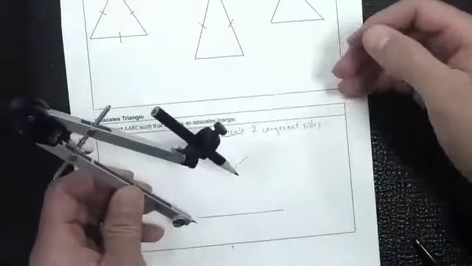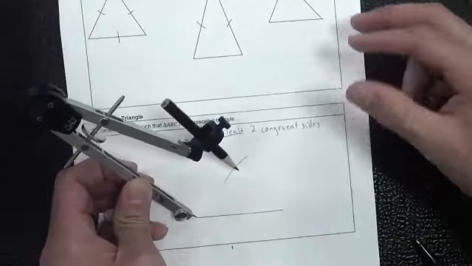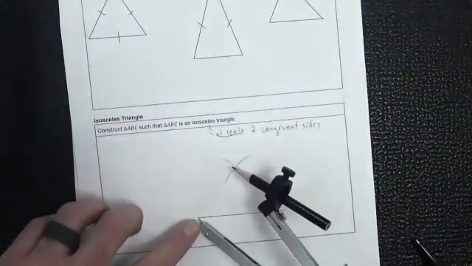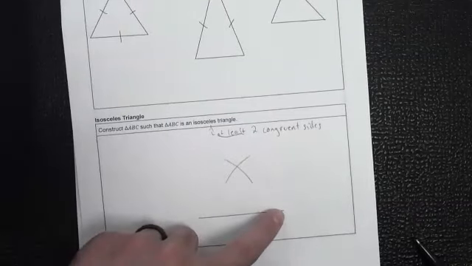So now if I go over on the other side and I do the same thing, I draw a similar arc, just make sure that they actually intersect. It's the important part. Now the important concept here is anywhere from this endpoint to that arc is the same distance. And anywhere from this endpoint to that arc is the same distance.